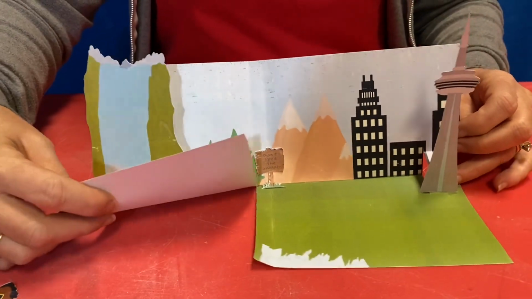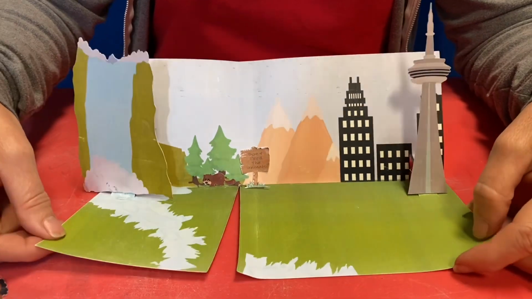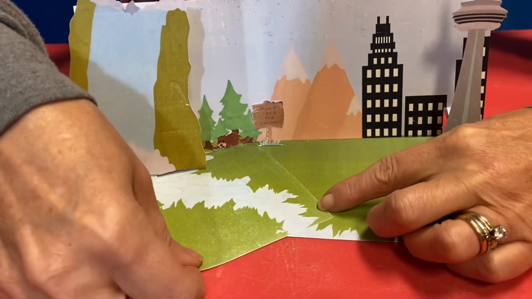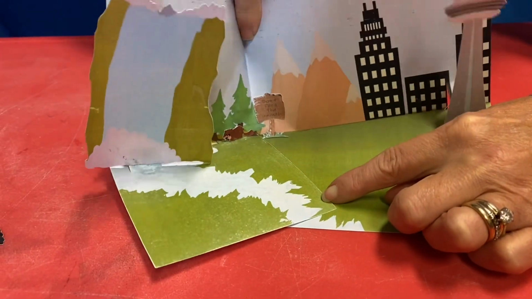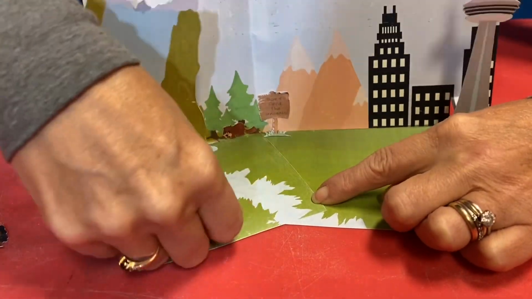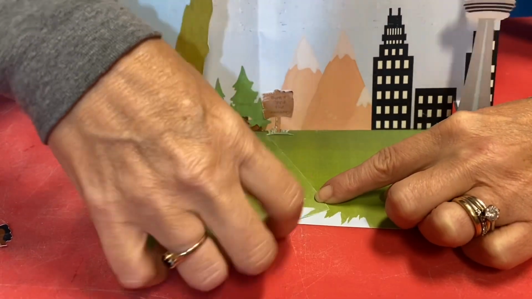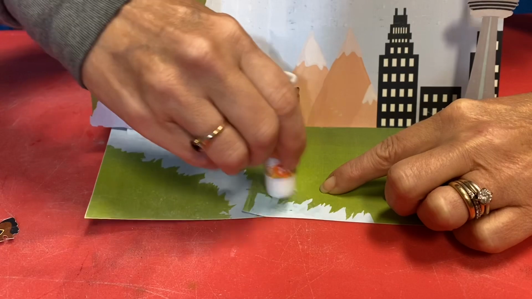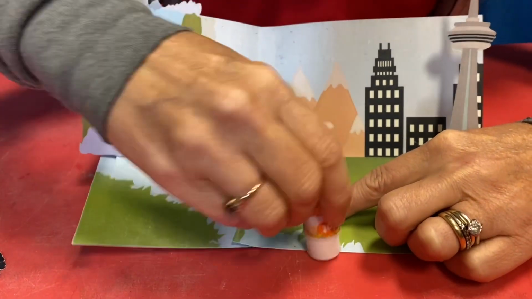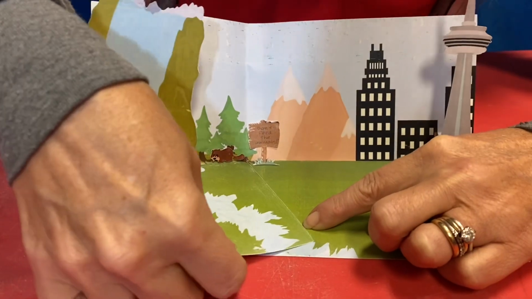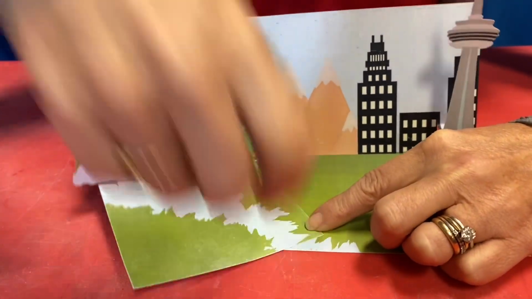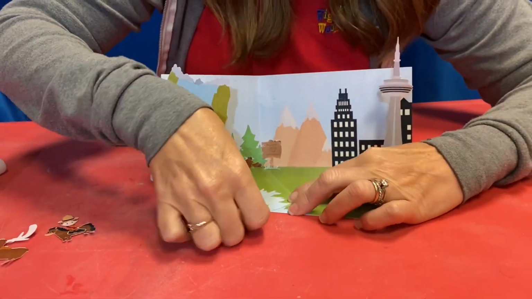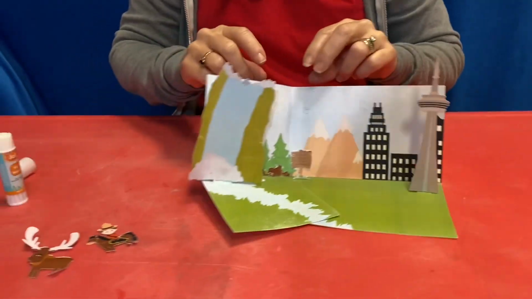All right, next we're gonna make our scene come together. So you're gonna take this side and put it on top until it lines up, and you can still see that Niagara Falls is flowing off your scene, okay? Once you figure out where it's at, put your finger here and then take your glue and just put it right in that area. That way you know where to stop when you bring it back. Okay? With me so far? We're with you. All right. How's it looking? It's looking good.